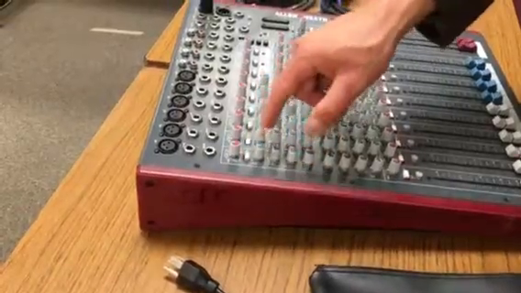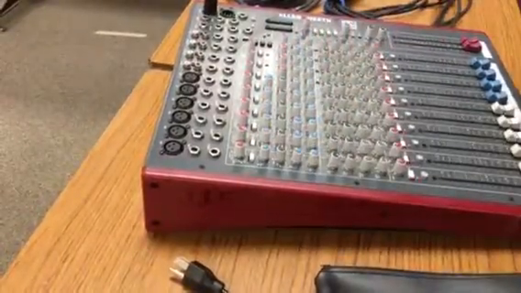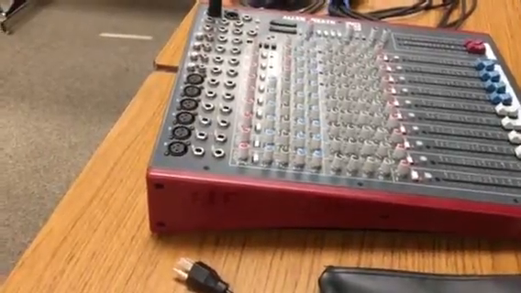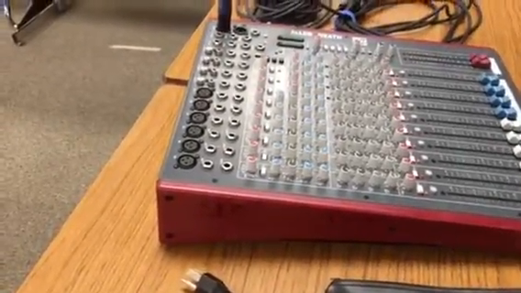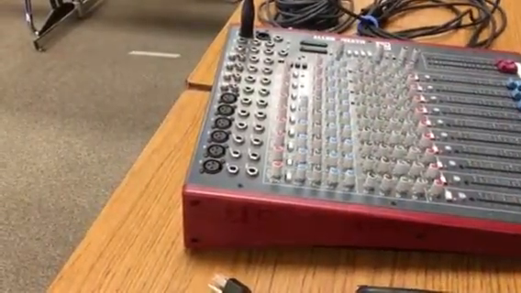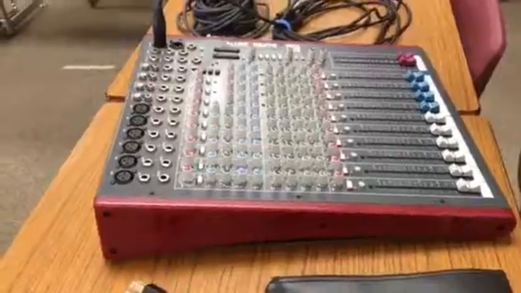This button, what that does is it reduces the low frequency. It basically cuts the low frequency. The reason you would do that is because a lot of the ambient hum that you would get is at 100 hertz or less. So that kind of cuts down a lot of the hum.